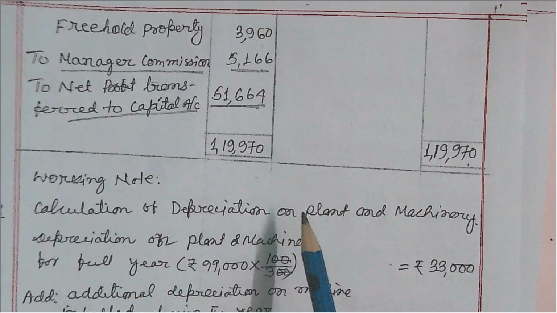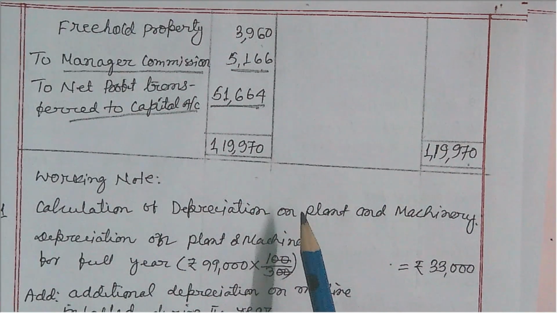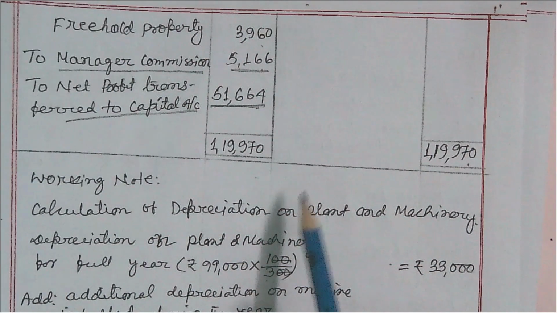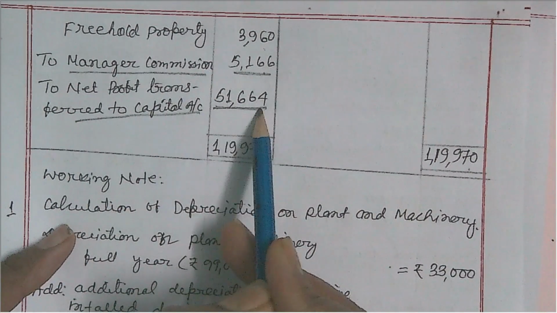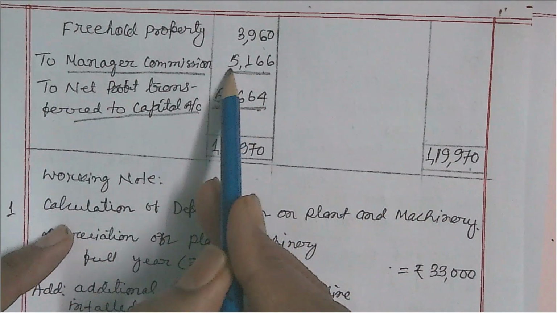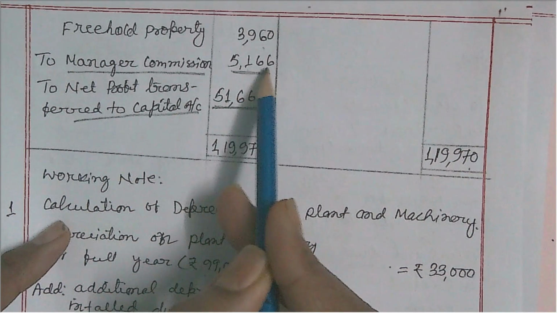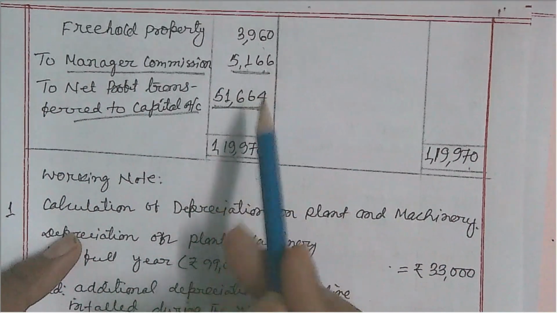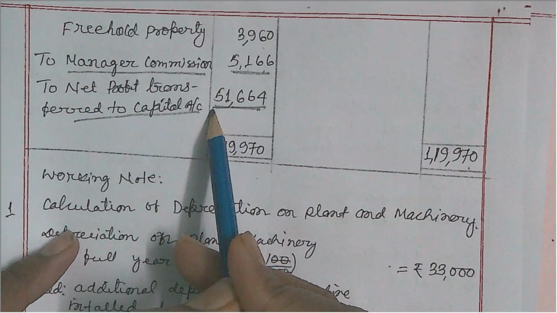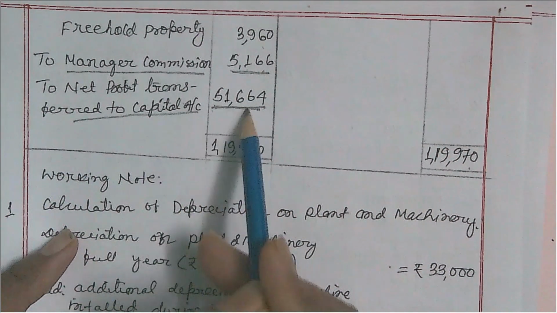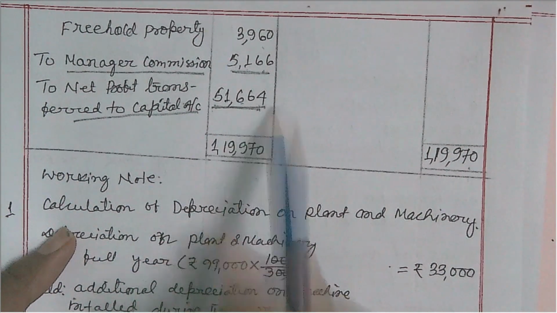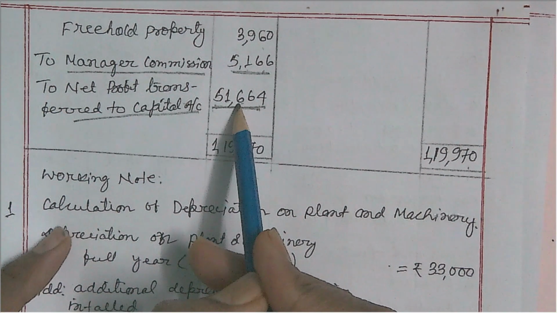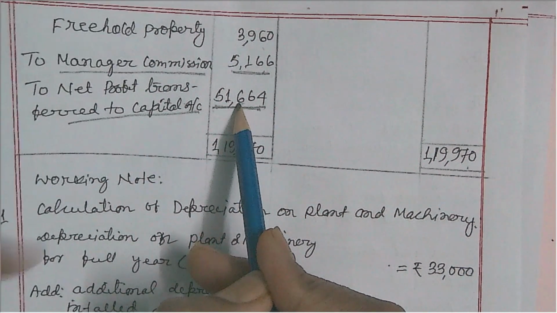The balance is the profit before charging manager commission. After deducting the 5,166 commission, the profit becomes net profit after charging commission, 51,664, and this amount shall be added to the capital account of the proprietor.